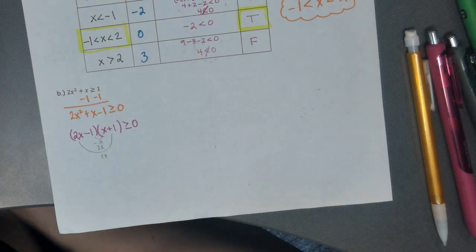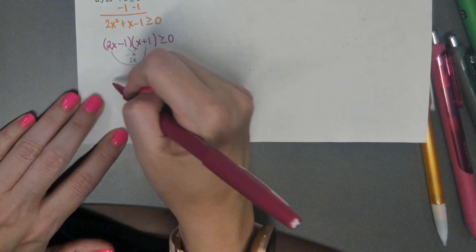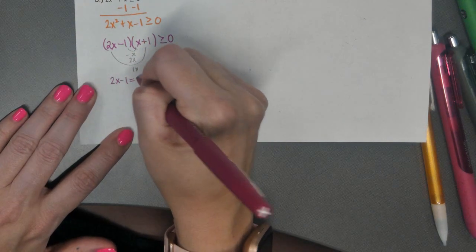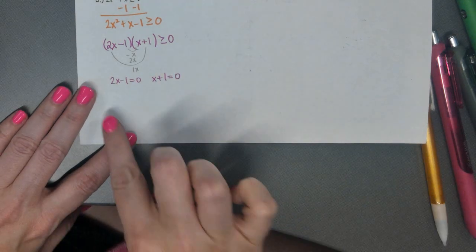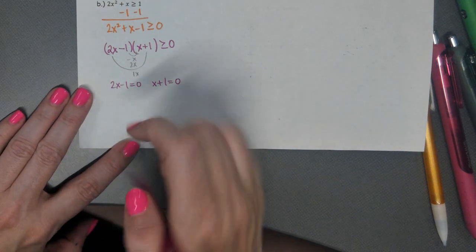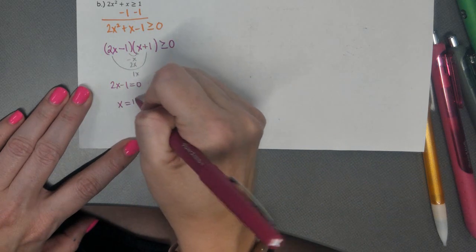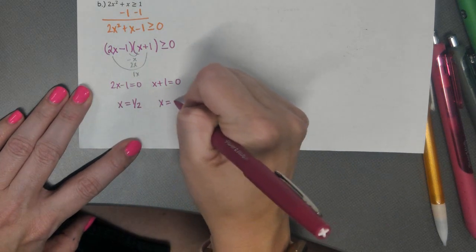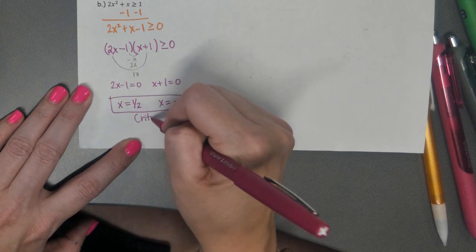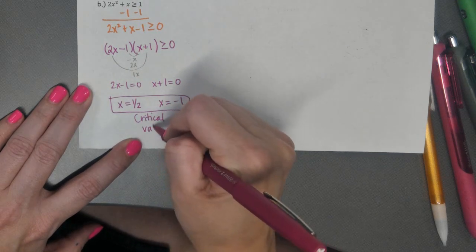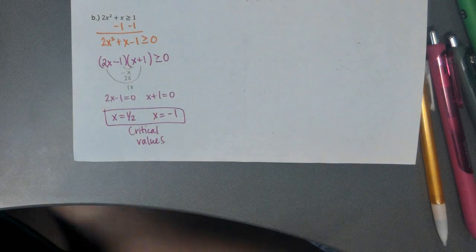Yay! Okay, now your critical values are going to be 2x minus 1 equals 0, x plus 1 equals 0, and we just solve those. Again, I'm fine if you jump from here to saying x is 1/2. X is negative 1. These are your critical values. These are what splits up the number line.